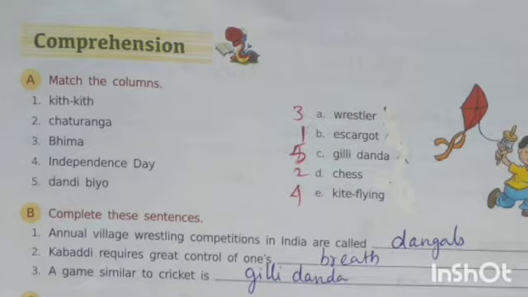Look at the first one now. Kit kit. The answer for that is B. Escargot. Now look at the second one. Chaturanga. The answer for this question is D. That is chess.